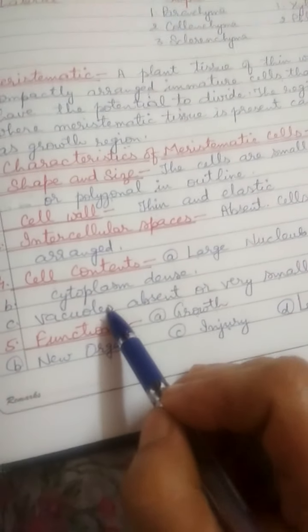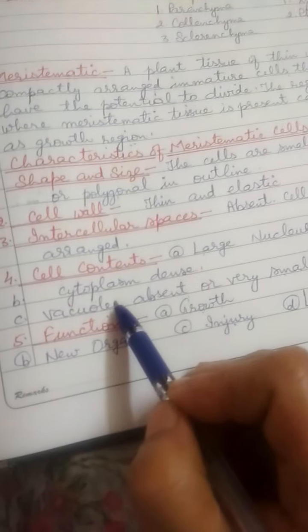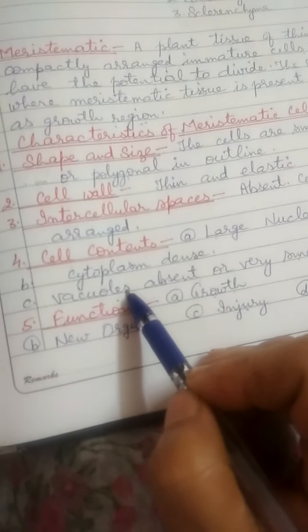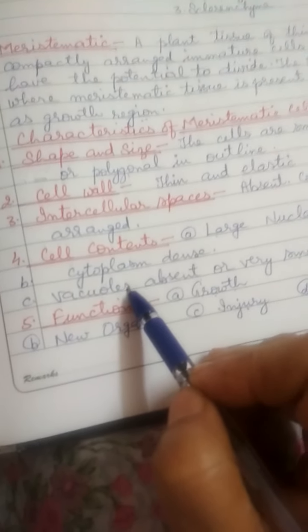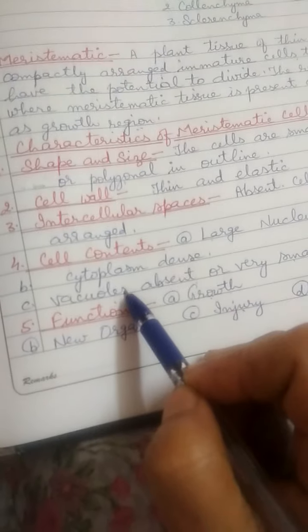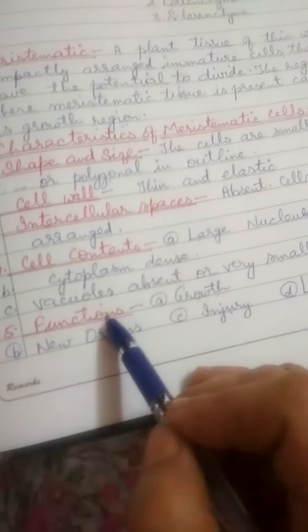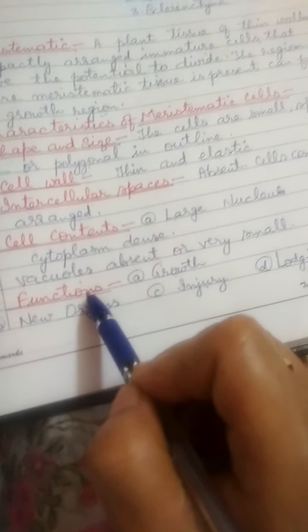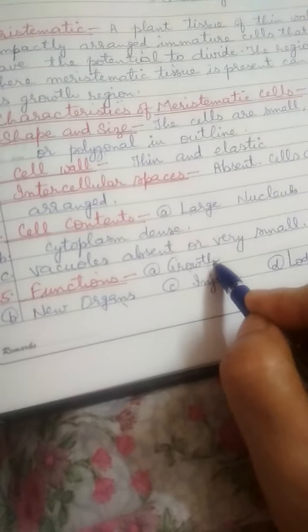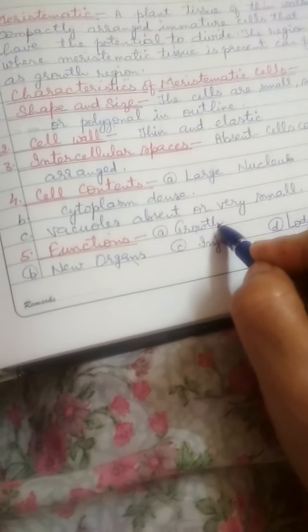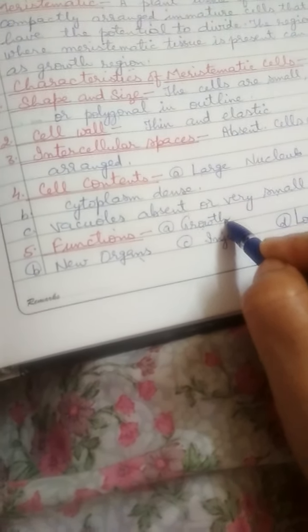Why are the vacuoles small in size? You know, the function of vacuoles is storage, and this storage is not required in the meristematic cells. They are mainly meant for growth, so they don't have vacuoles. Then the function of the cells: first of all, they help in growth of different parts, and mainly the roots and stem grow with the help of these meristematic tissues.